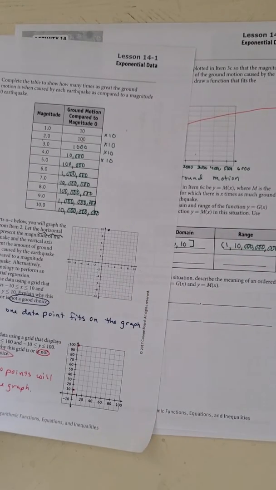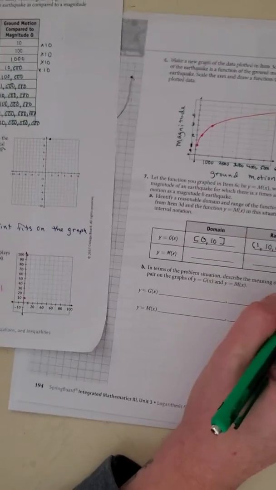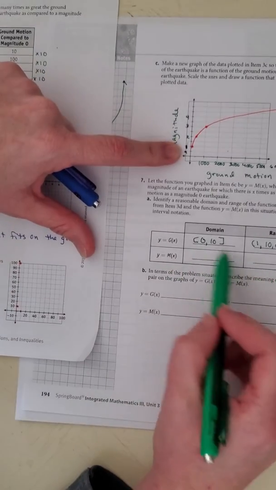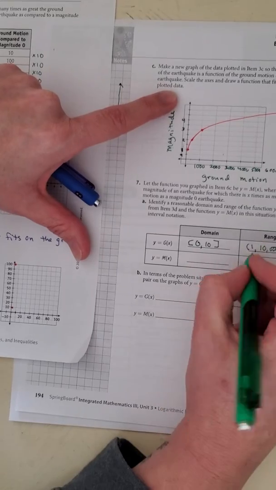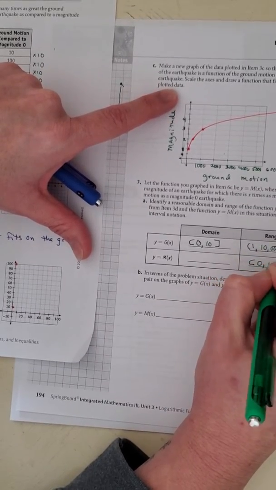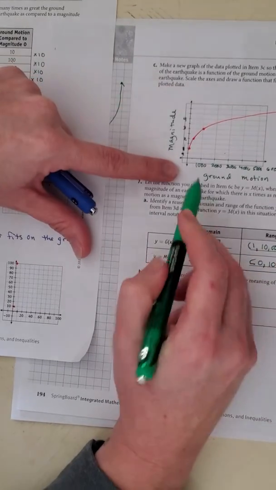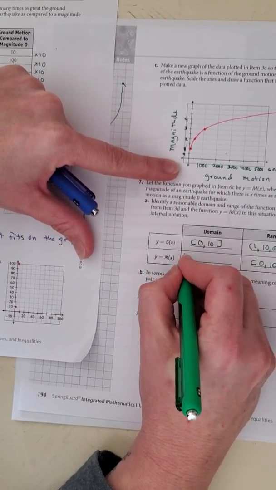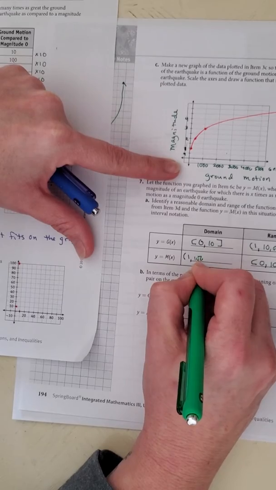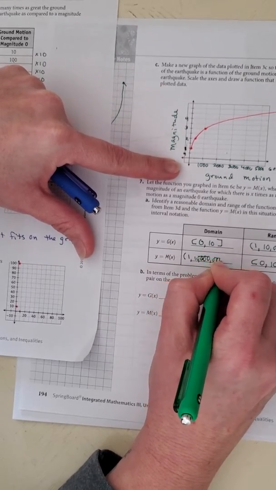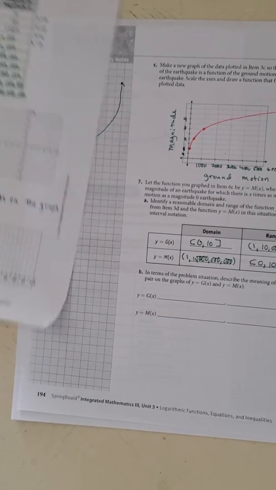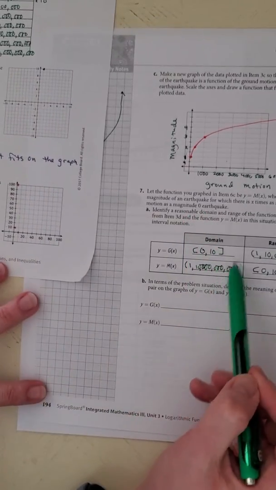And the range of this function is actually coming from the magnitude from 0 to 10. And the domain is from 1 to 10 billion. And so what we see is that these are actually inverse functions.